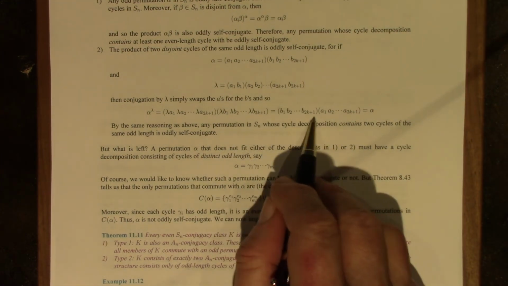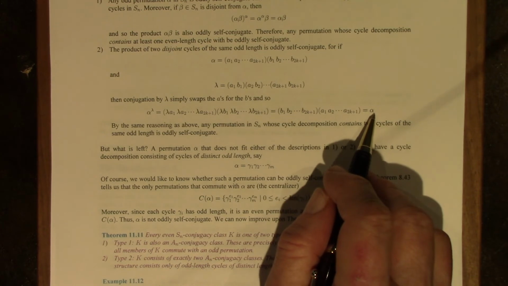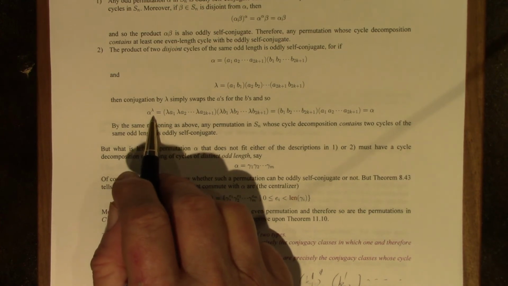And we're going to have the B cycle preceding the A cycle. Well, if the cycles are disjoint, they commute, so that's also equal to alpha. So alpha is oddly self-conjugate.